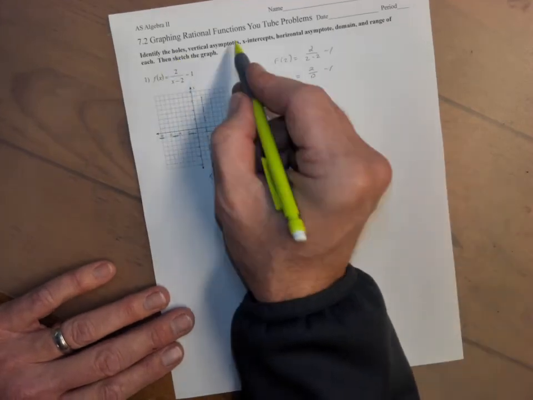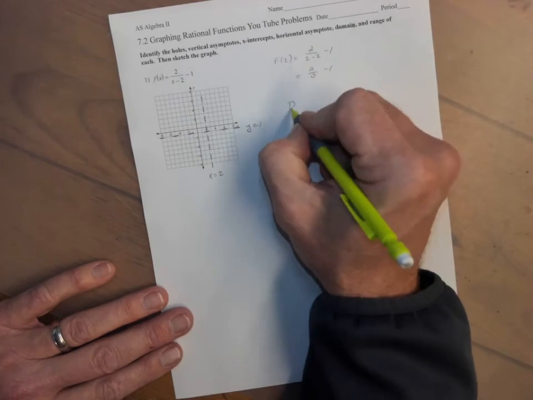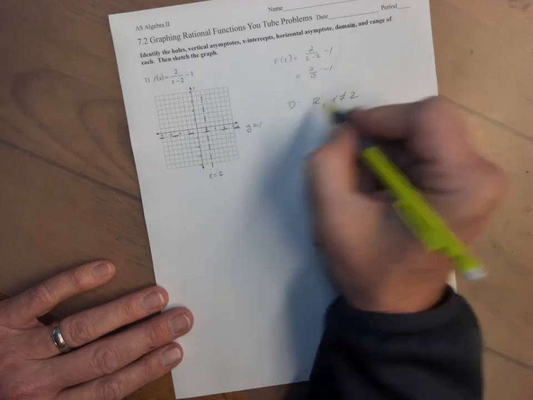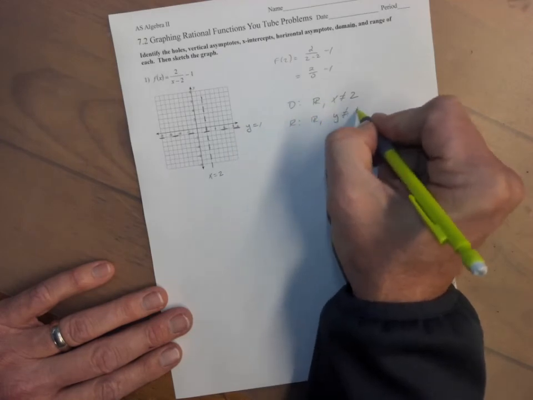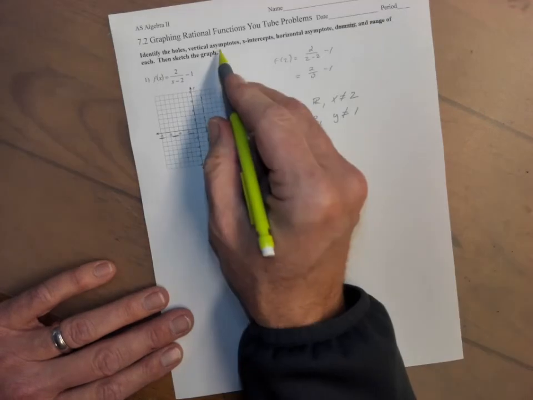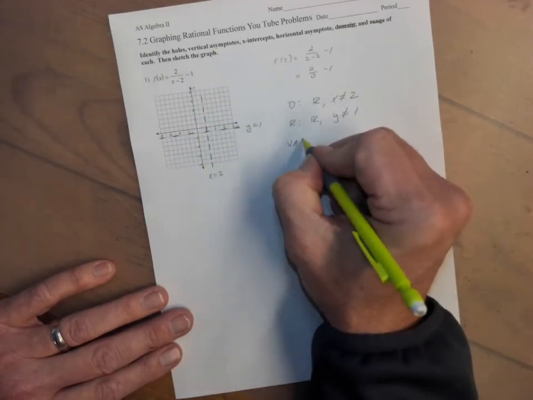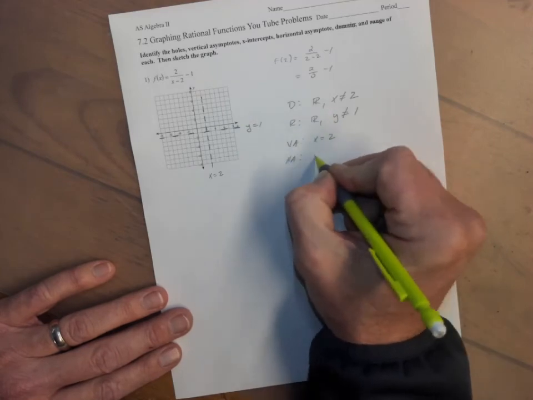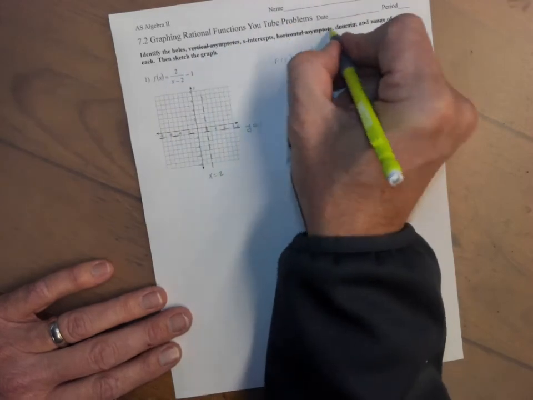All right, looking at some of the things they want us to go through, domain I'm going to do here. All real numbers, but x is not allowed to equal 2. Our range is all real numbers. Y is not allowed to equal negative 1. So we've got domain and range out of the way. We'll look at our asymptotes. Our vertical asymptote, we've identified at x equals 2. Our horizontal asymptote, we've identified at y equals negative 1. So that takes care of those.